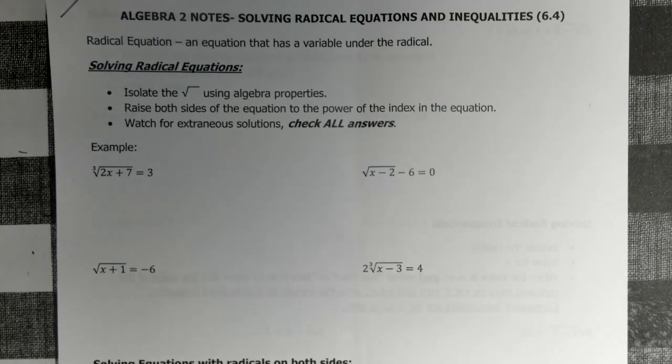Okay, so today we're going to continue chapter 4. We split it in half. We're going to start 6.4, and we've got 6.5, 6.6 left. So 6.4, we're going to cover solving radical equations and inequalities.